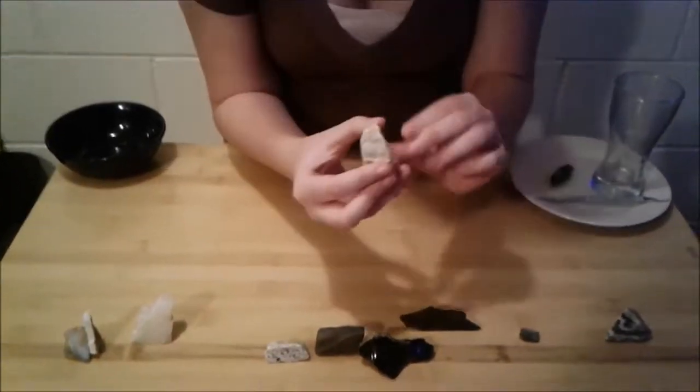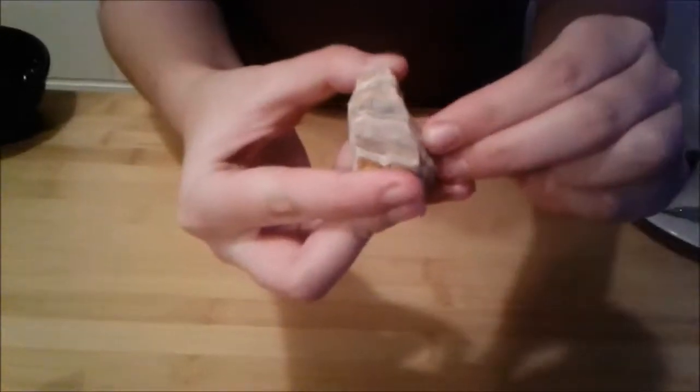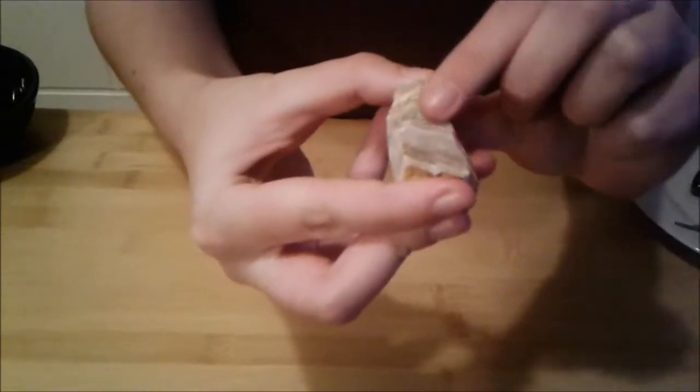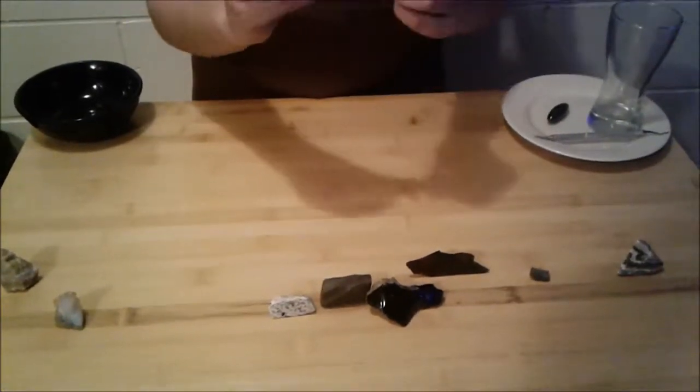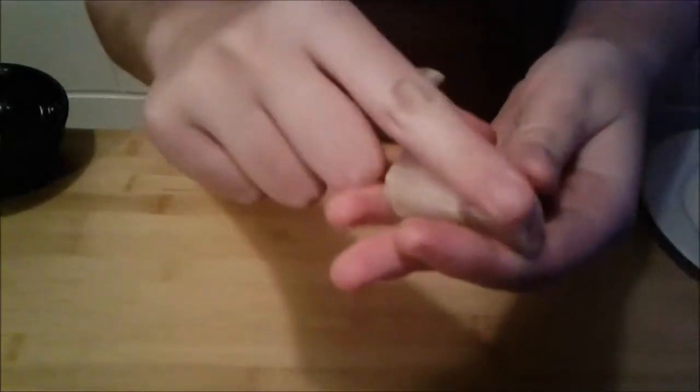Clastic sedimentary rocks have these striations in them that tell you that they're clastic sedimentary rocks, and they're very straight and very defined. While chemical sedimentary rocks may not be so clear, as some of them have a crystal structure, kind of like this one, and some of them just are smooth.